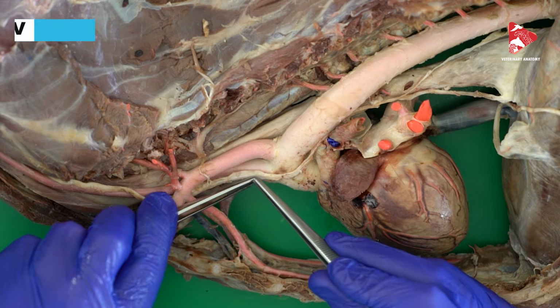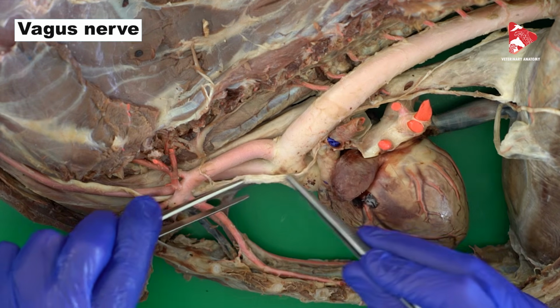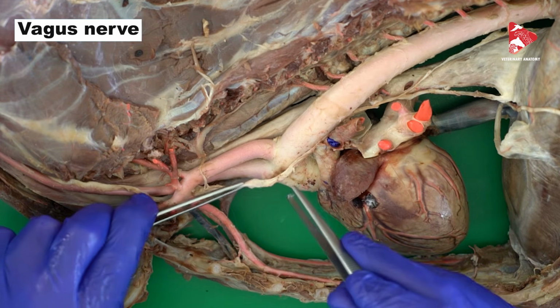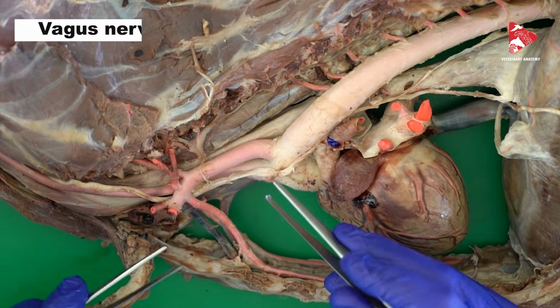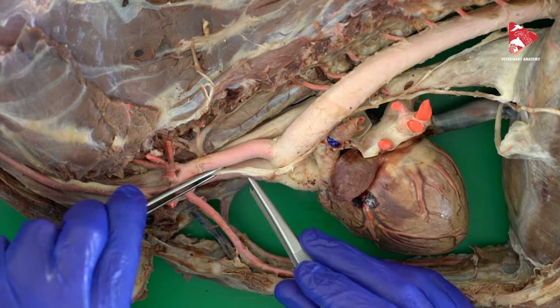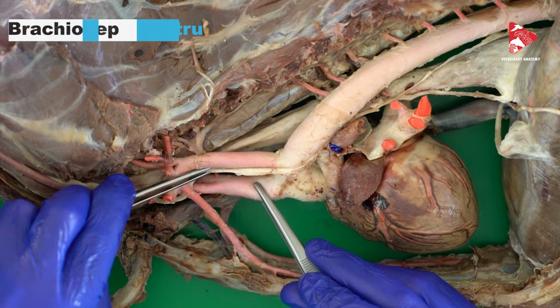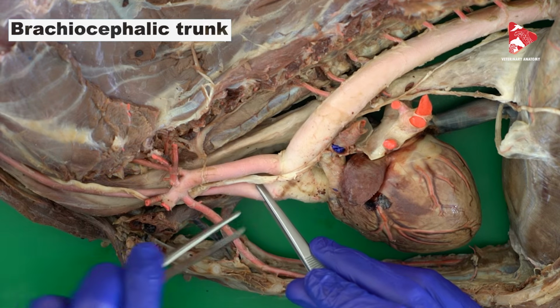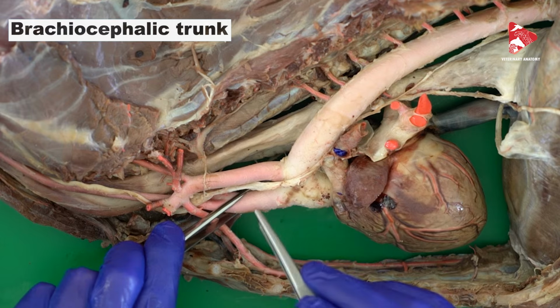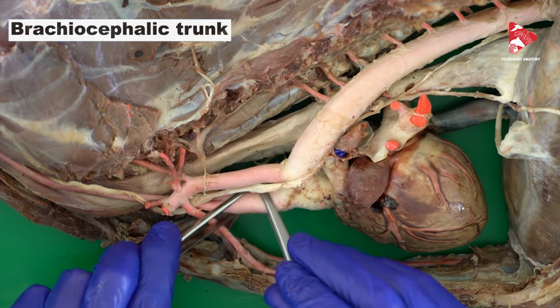The other nerve which we can see directly in this area is the vagus nerve, and we will talk about the branches of the vagus nerve at the end of this video. So let's now continue with the brachiocephalic trunk. The brachiocephalic trunk arises again from the aortic arch and moves forward.